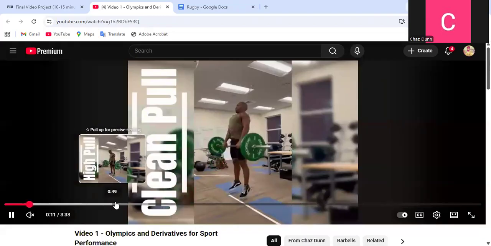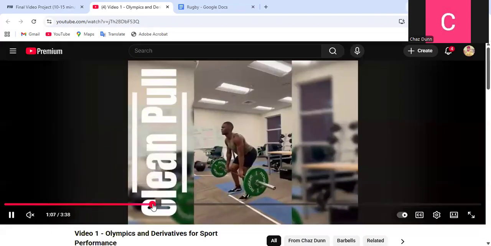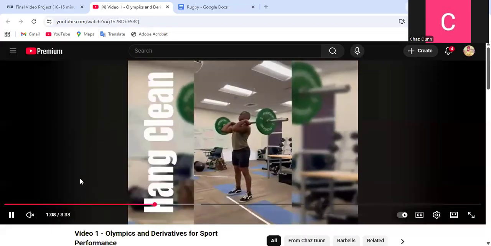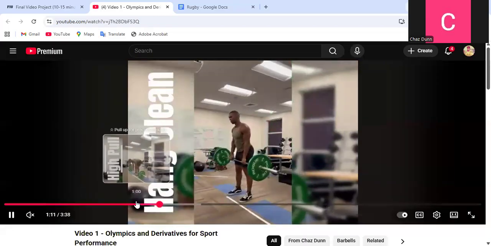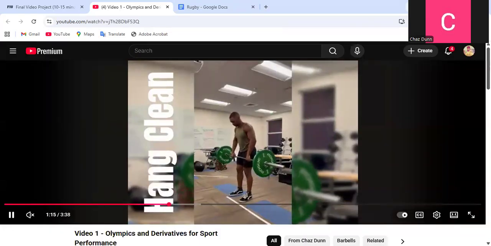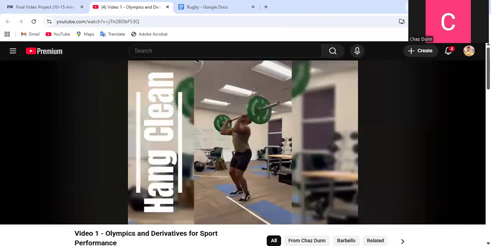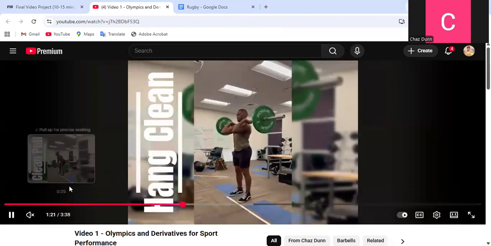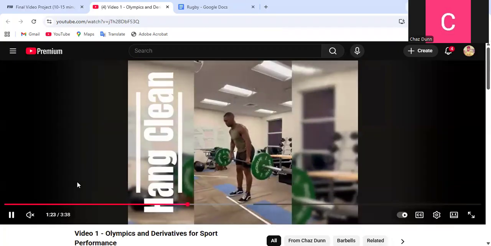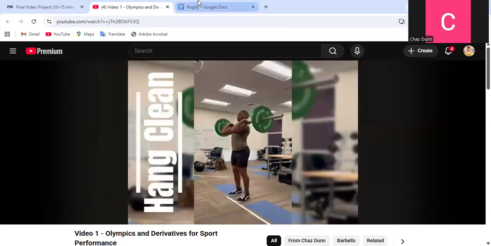Clean pull, and clean. There we go. Mix it all together, get you a good little workout.